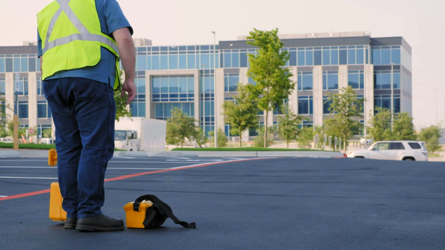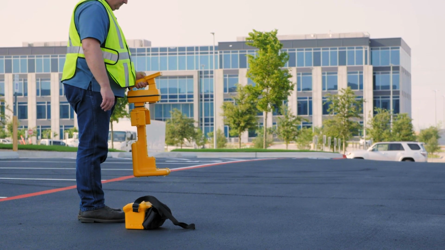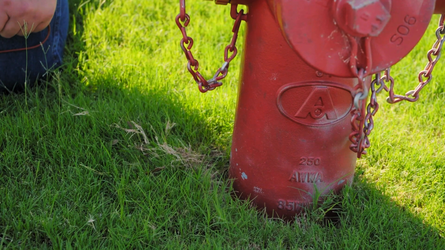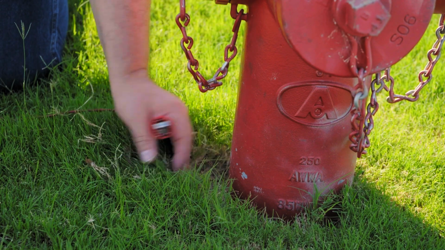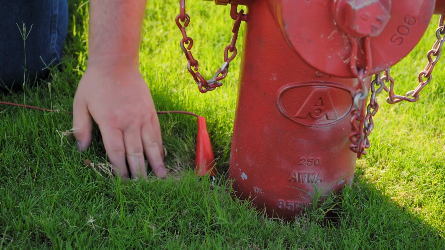This method uses the internal antenna of the transmitter to generate a magnetic field onto the conductor with no physical connection. Direct connection to the target facility is the most accurate method for utility locating, so we will concentrate on this method for this training session.